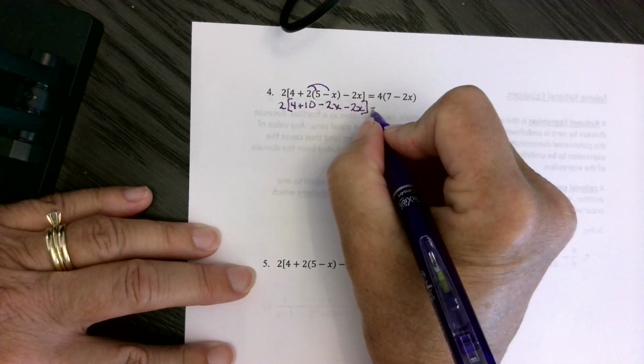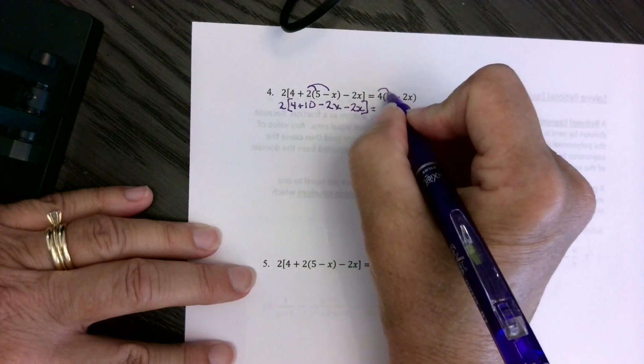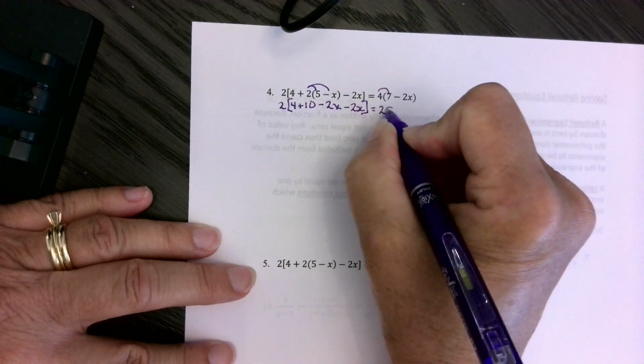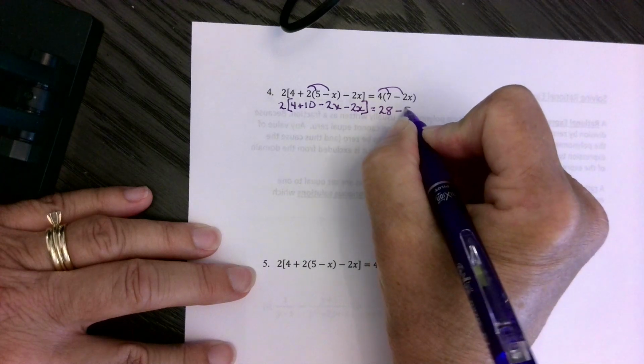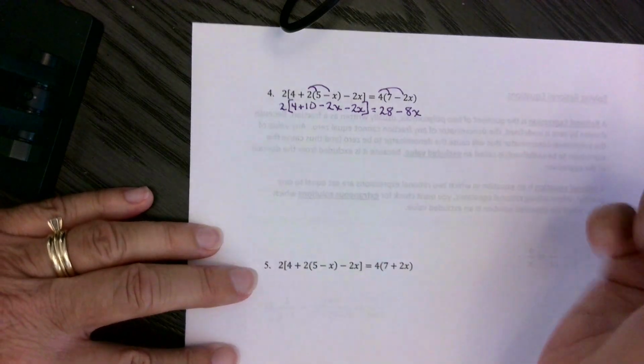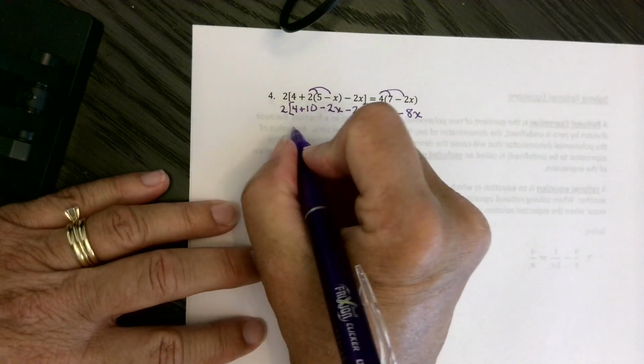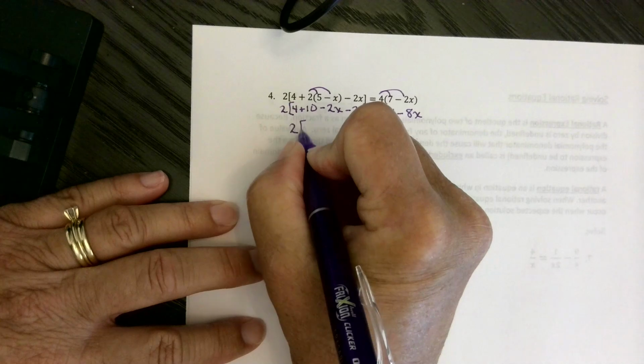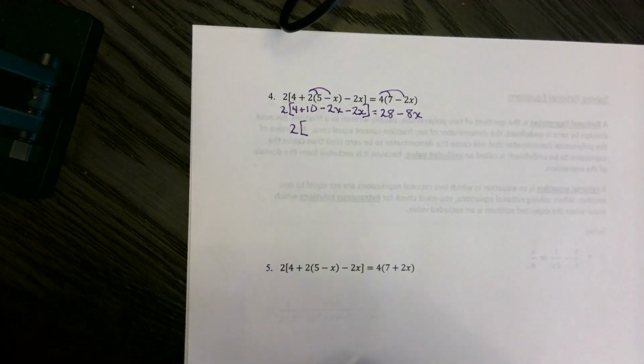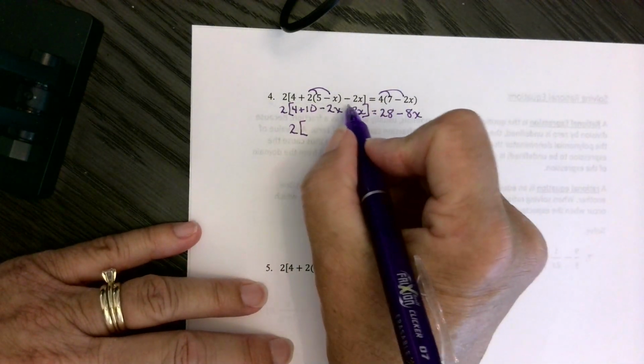Okay, you still have your brackets. And I'm going to go ahead and distribute over here. 4 times 7 is 28. 4 times negative 2 is negative 8x. Now I still got to simplify this left-hand side. Before I do anything, I'm going to combine my like terms inside there.